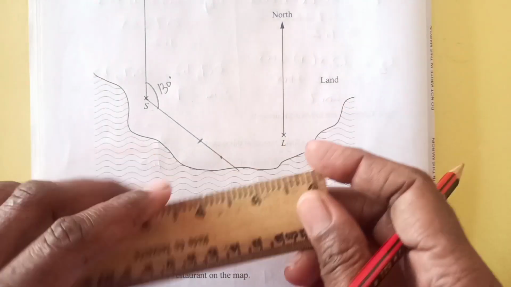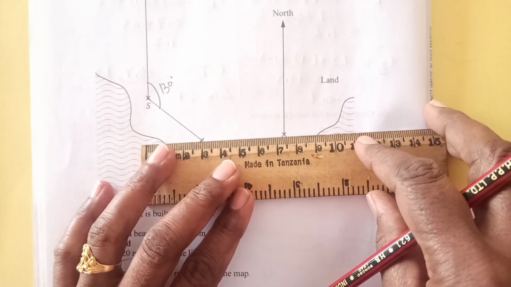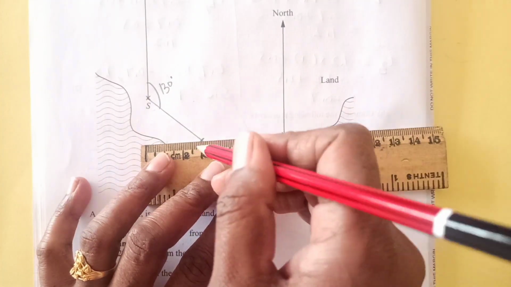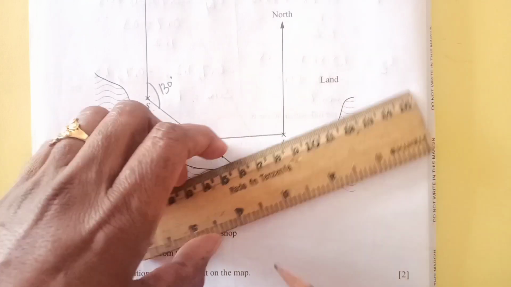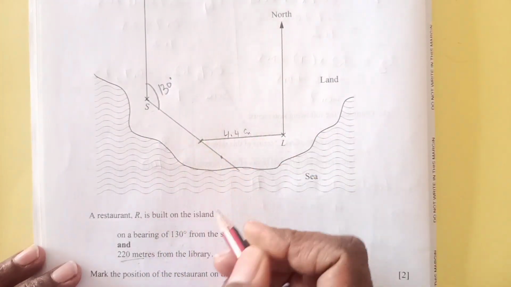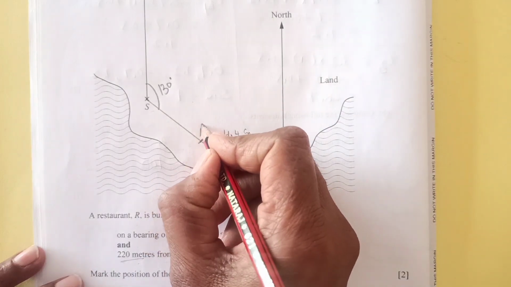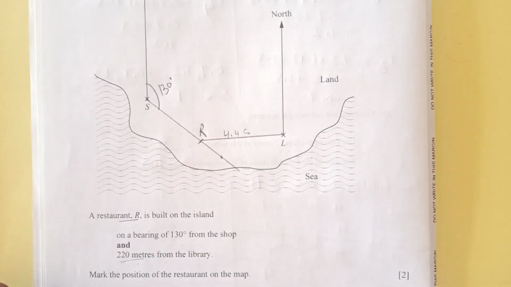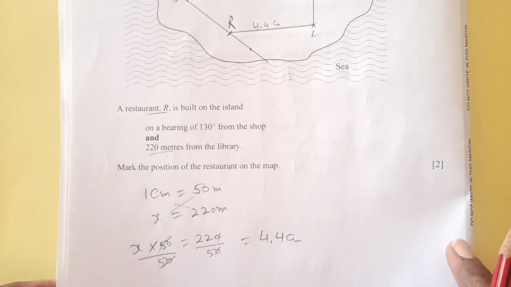So we are going to join this L, that is the library, to this point. So this is 4.4 centimeters and this point is going to be now R, the restaurant, right? So this is how you can complete this question.